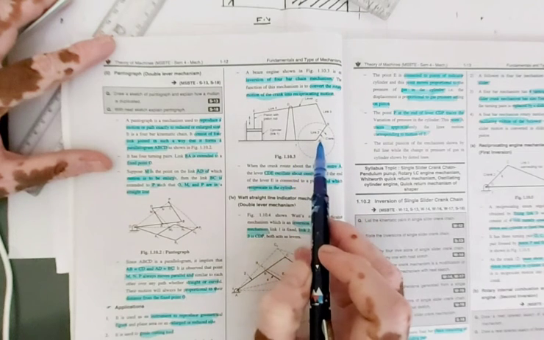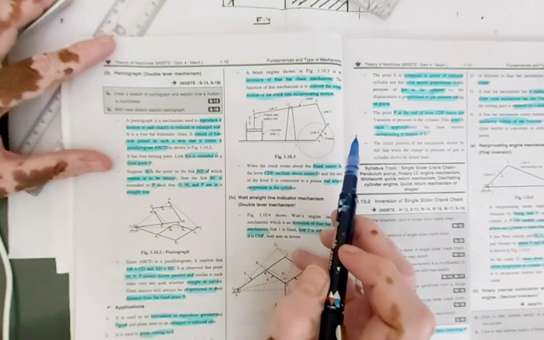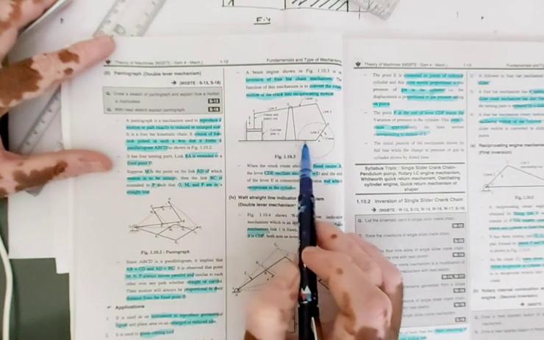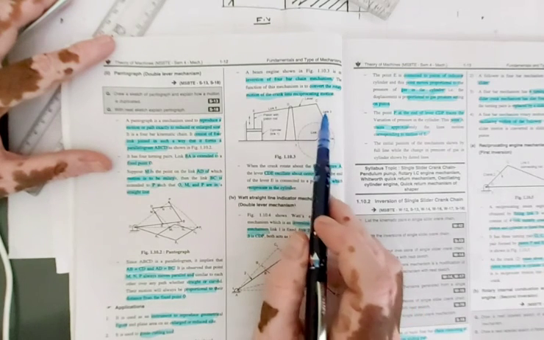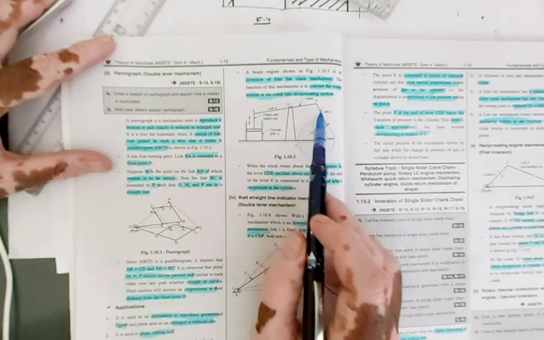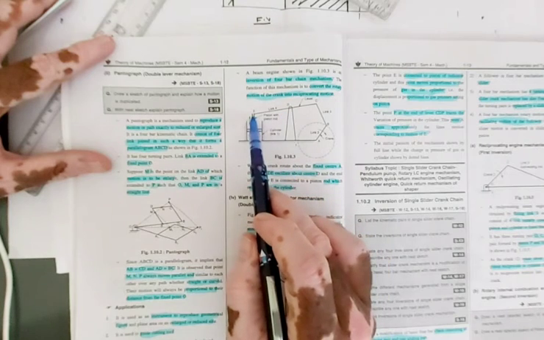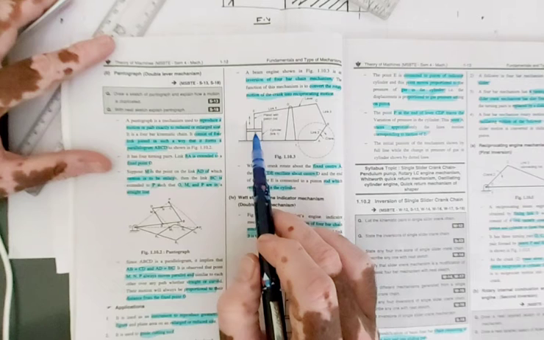You can see here this link AB rotates. So this link 2 and this link 1. Link 2 rotates. When this rotates, CB pulls down. Since this lever is hinged at D, so this E or piston will move up and down.